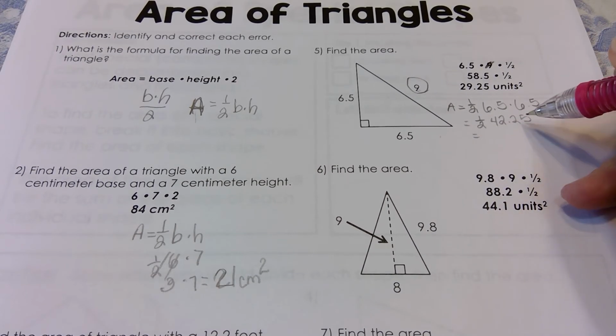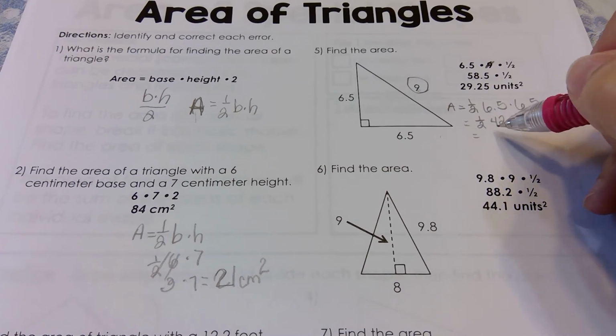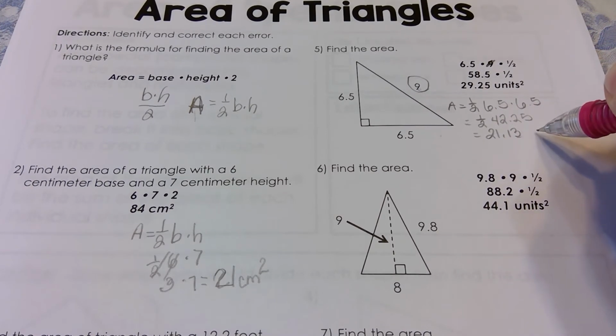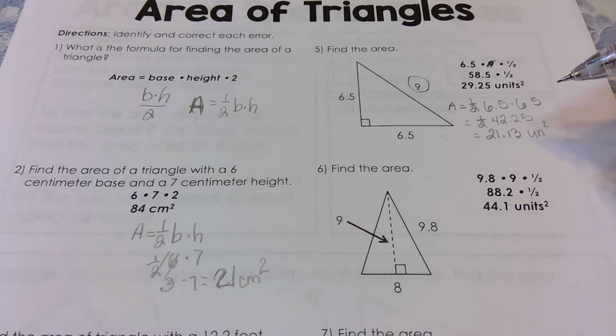I'm going to take 42 25/100 and divide it by 2, which is 21 125/1000. So I'm going to round that to 21 1/8. Square units. Okay, because we don't have units, we need to include those units.